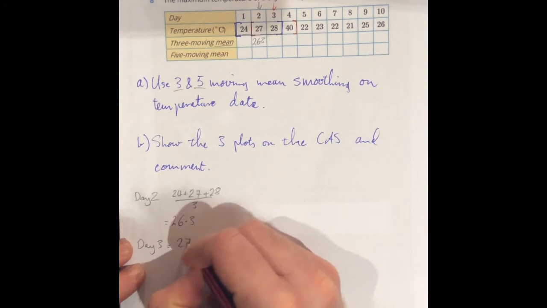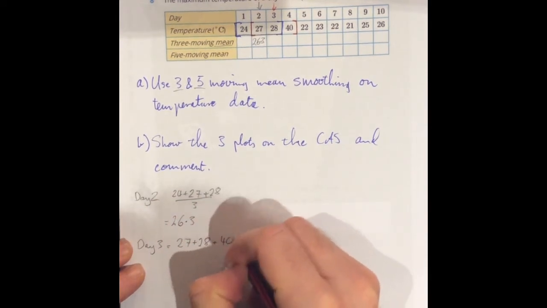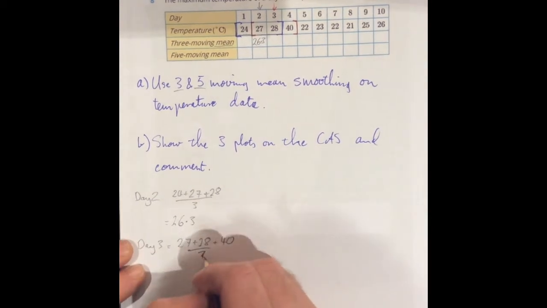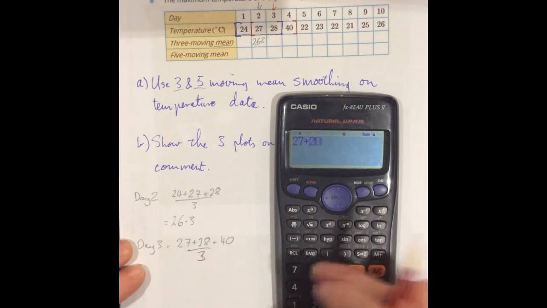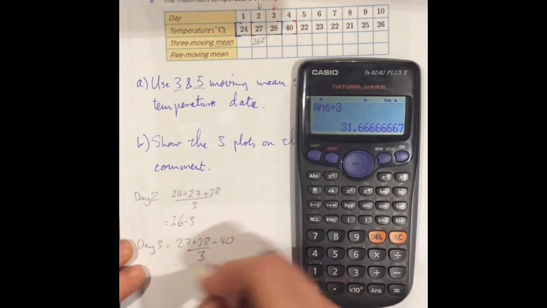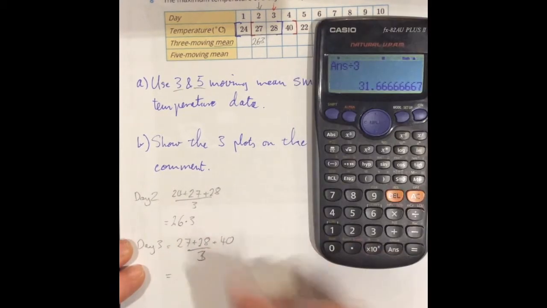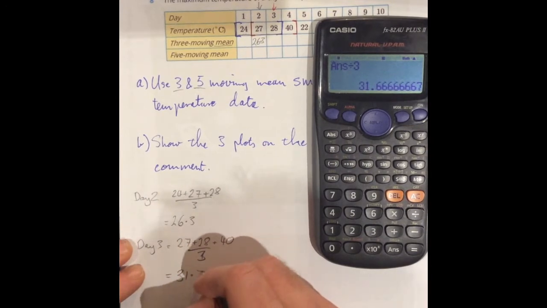So the sum of those, 27 plus 28 plus 40, divide those by 3, gives us 31.6 repeating, so that'll round to 31.7.